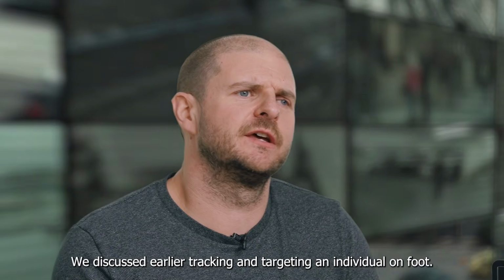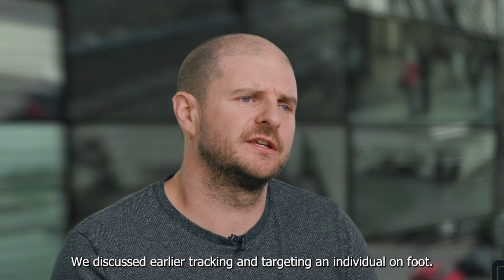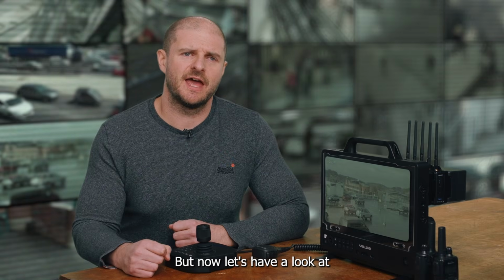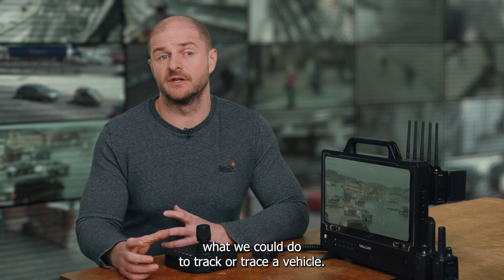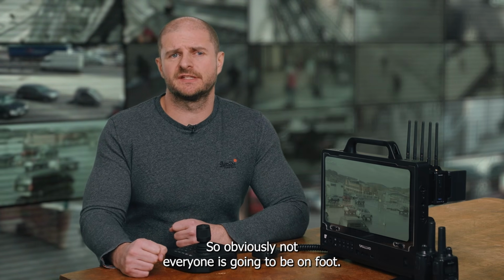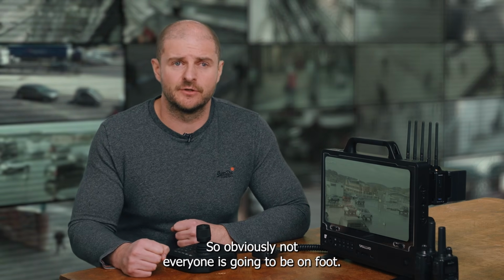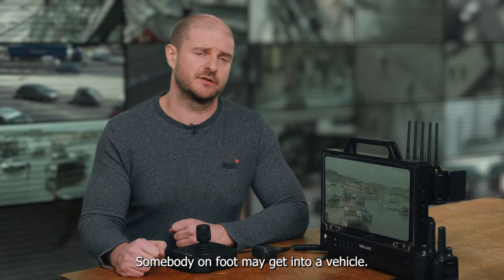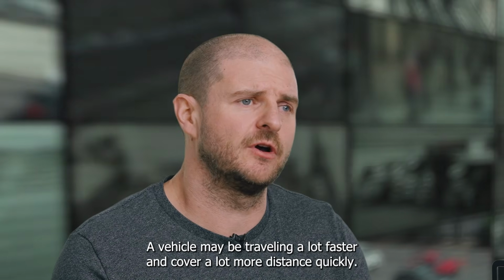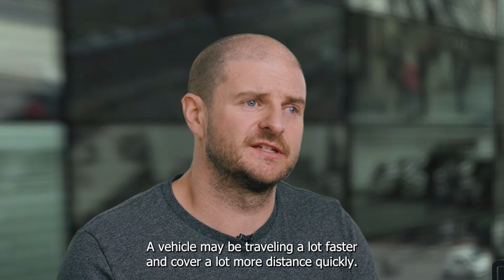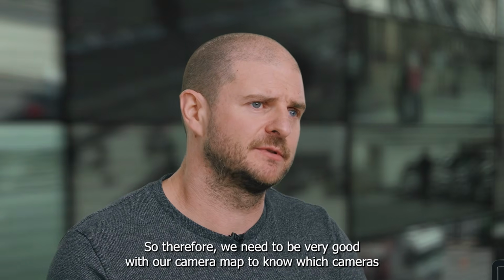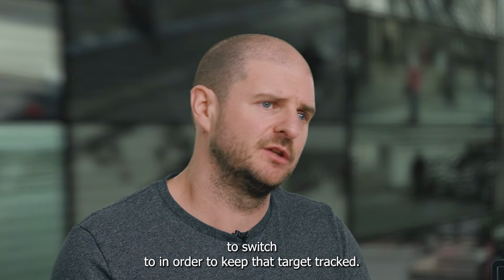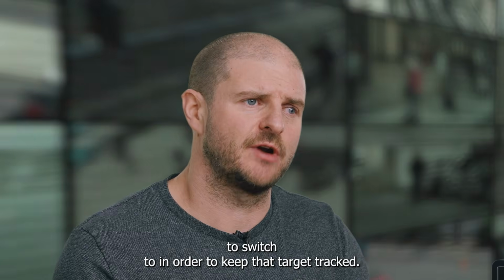We discussed earlier tracking and targeting an individual on foot, but now let's have a look at what we could do to track or trace a vehicle. So obviously not everyone's going to be on foot. Somebody on foot may get into a vehicle. A vehicle may be traveling a lot faster and cover a lot more distance quickly. So therefore, we need to be very good with our camera map to know which cameras to switch to in order to keep that target tracked.